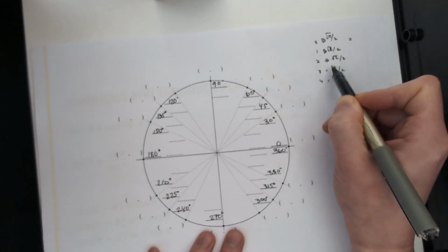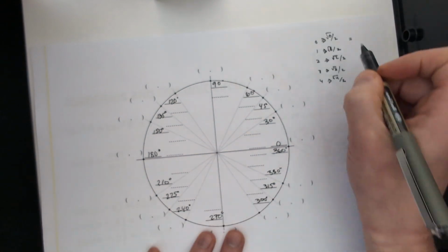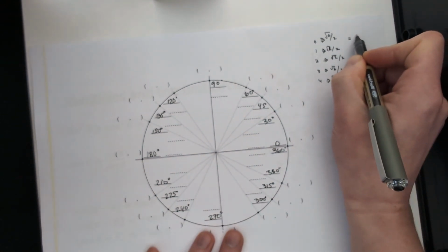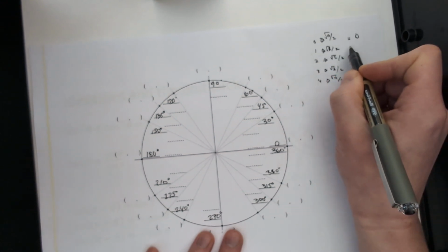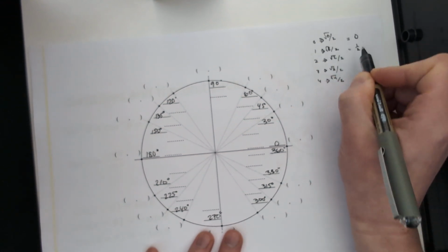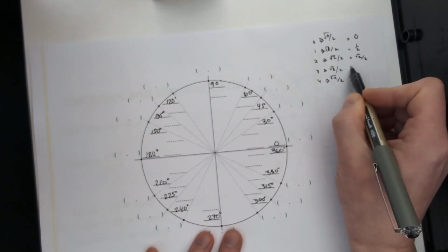I should make that clear. These are not equal. These are the numbers you're remembering. What these actually do equal is square root of 0 is 0. Anything, 0 divided by anything is 0. Square root of 1 is 1, and 1 divided by 2 is a half. Square root of 2 over 2 is fully simplified. So is square root of 3 over 2.